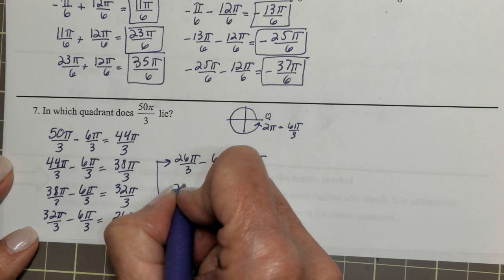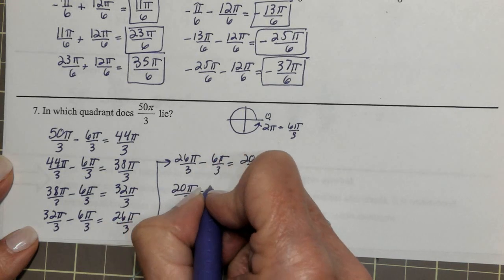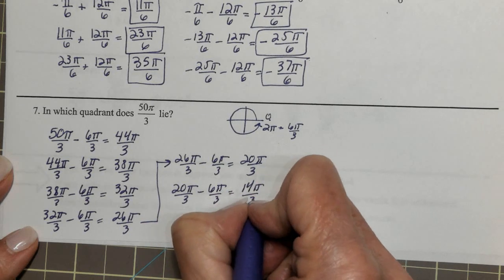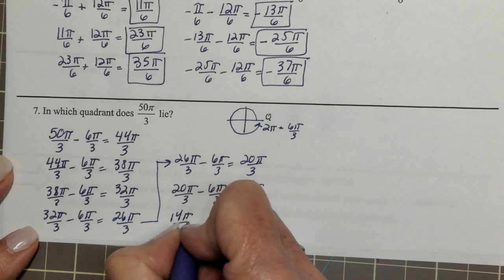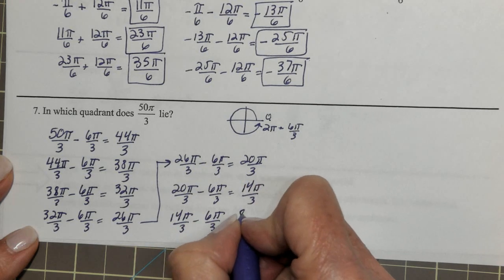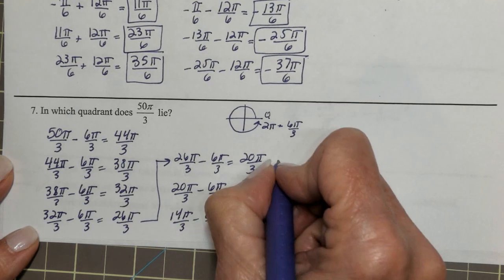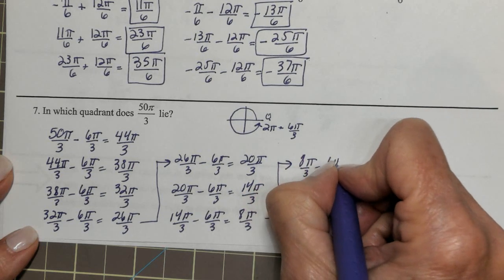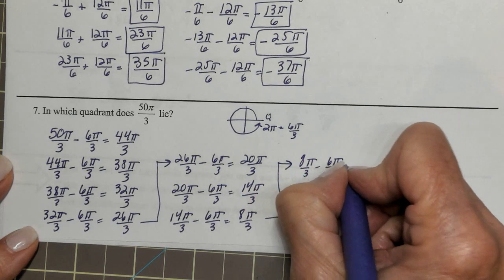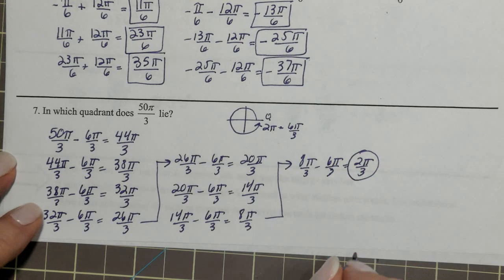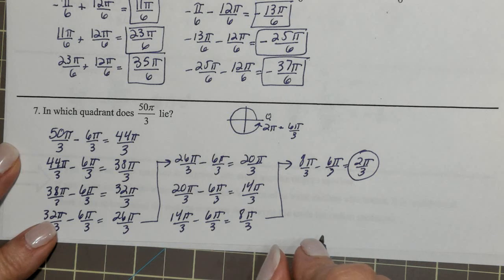We're getting there slowly. 20 pi over 3 minus 6 pi over 3 is 14 pi over 3. 14 pi over 3 minus 6 pi over 3 is 8 pi over 3. One more. 8 pi over 3 minus 6 pi over 3 is 2 pi over 3. We're between 0 and 6 pi over 3.